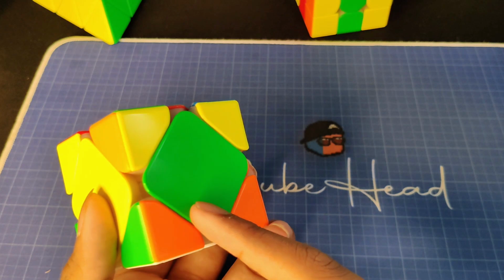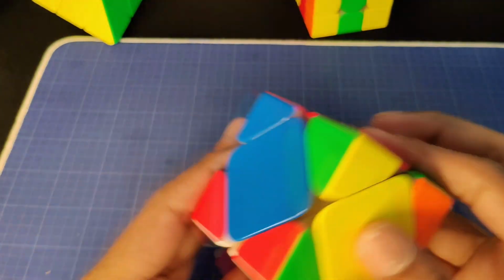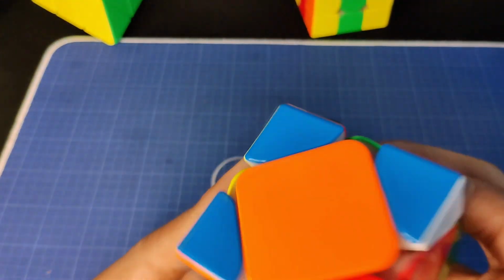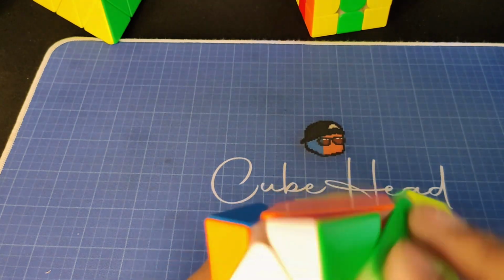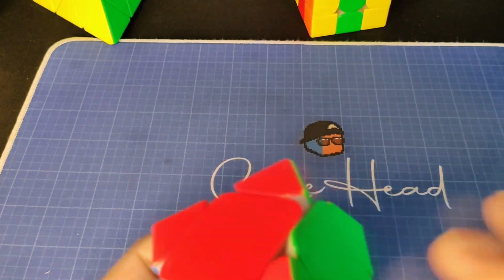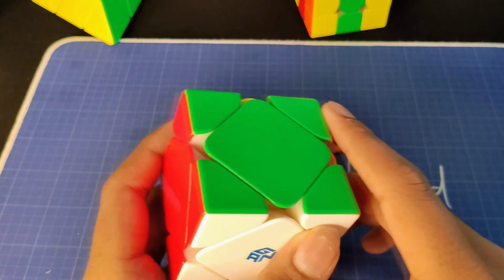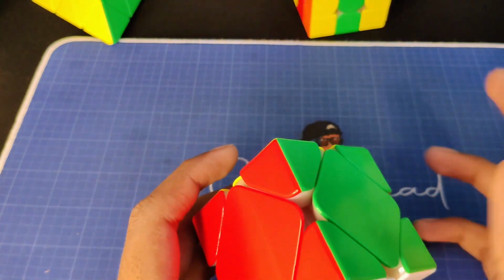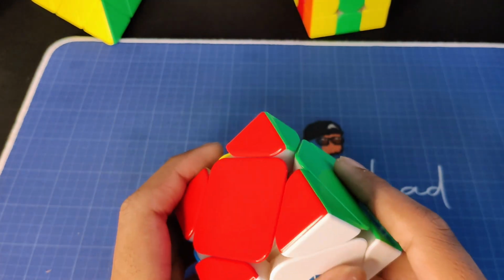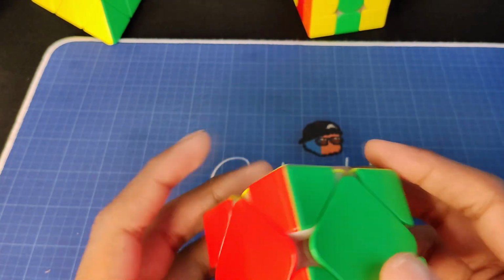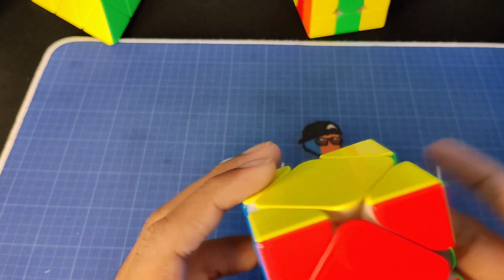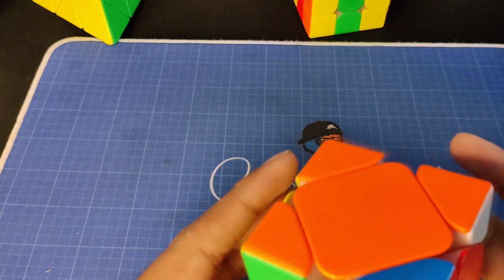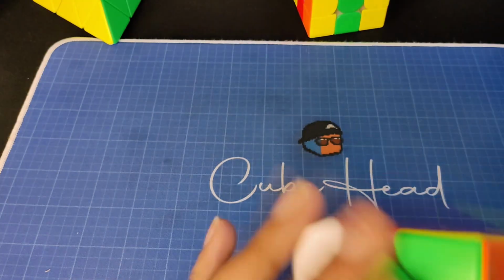So none of these are solved, none of these are opposite, and so you know none of your centers are going to be either opposite or solved, and that just automatically tells you that you're going to get a case like that.